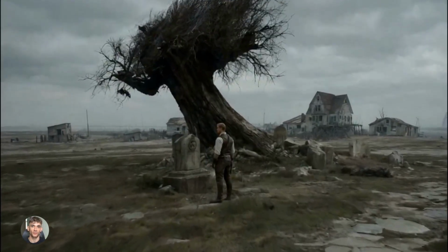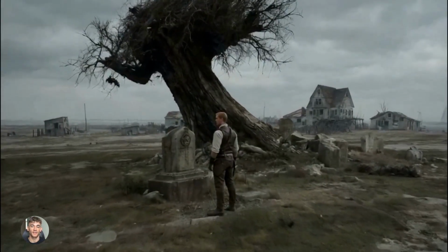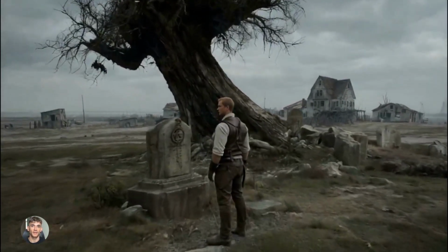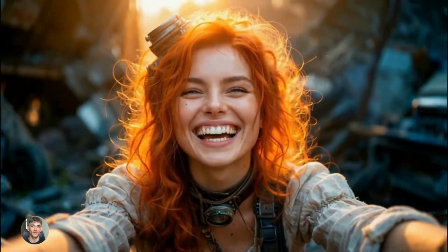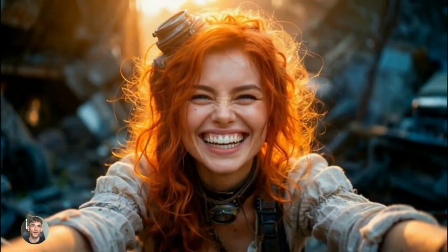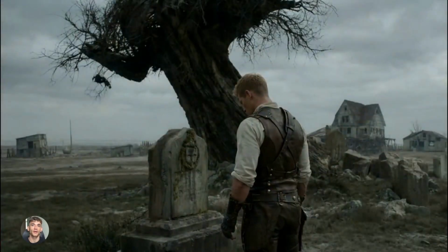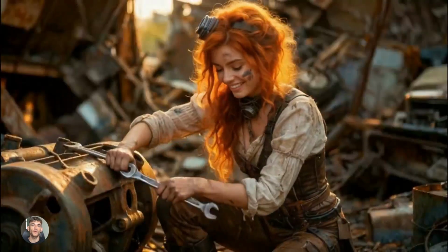This is huge for storytelling. Before this, if you wanted to make a video with AI, you had to keep your camera in one spot. You couldn't do dramatic camera moves. You couldn't walk around your character. You couldn't show action from multiple angles. Now you can do all of that. You can create scenes that look like they came from a real movie production.